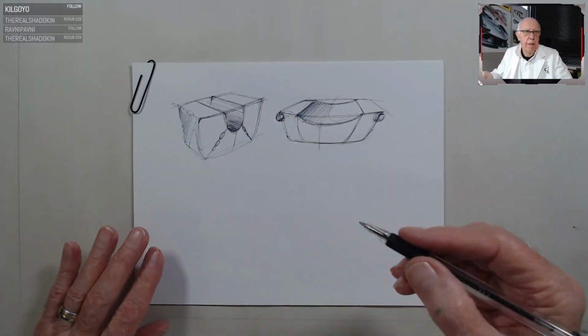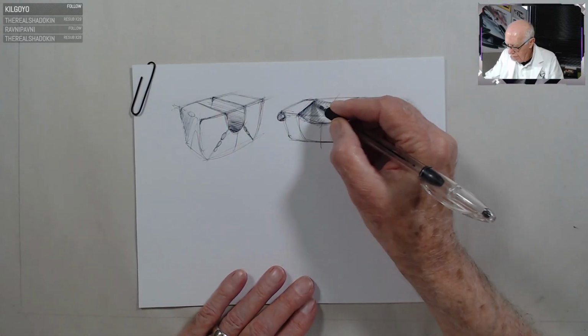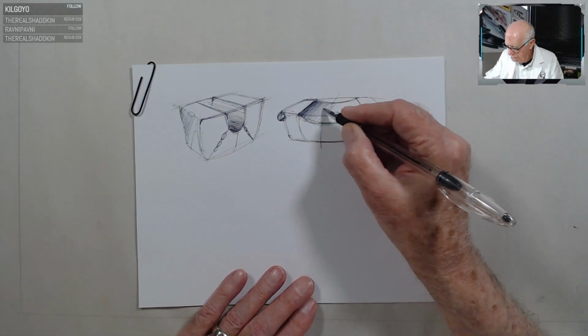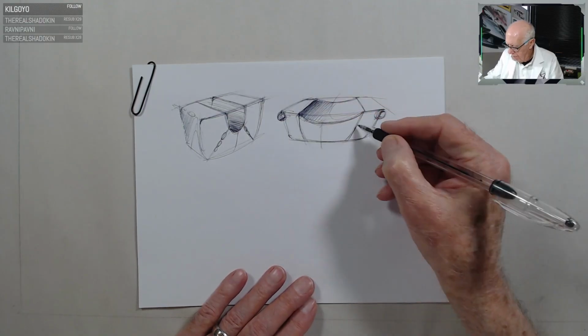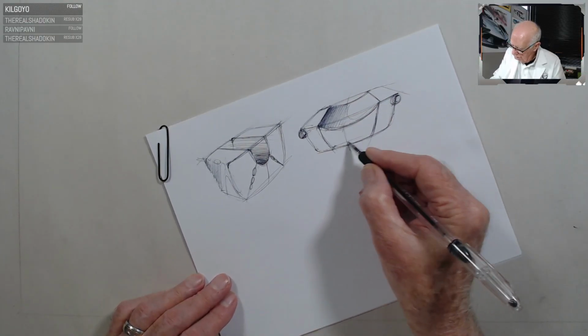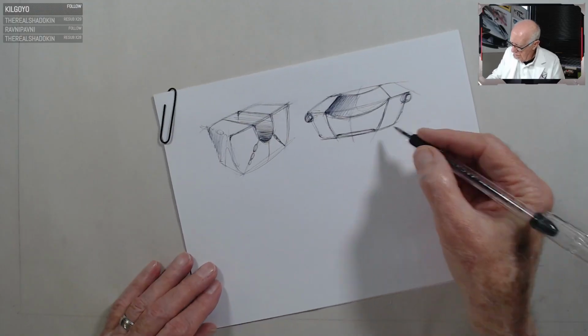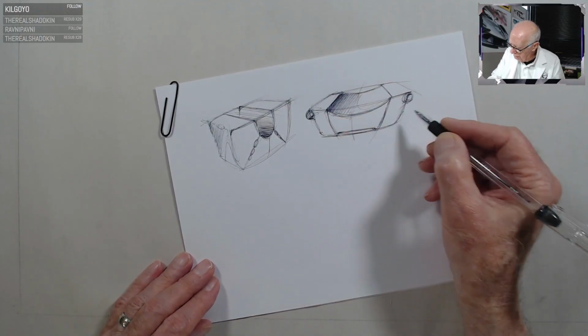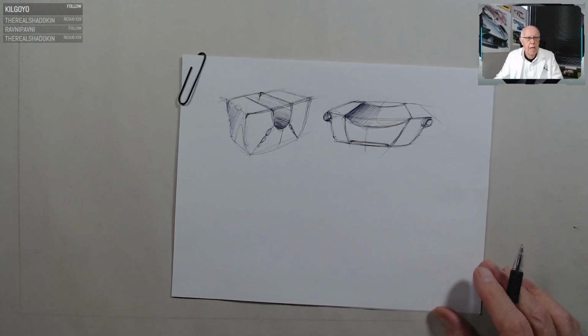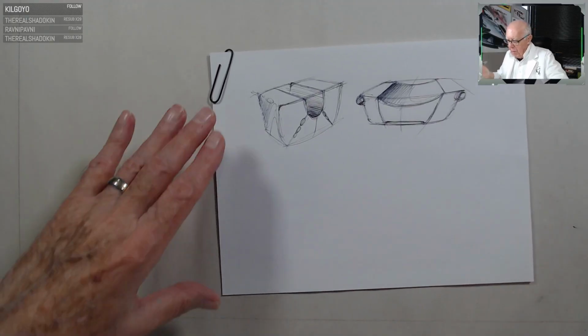Oh, there we go. Again, simple little sketches. Kind of change the format a little bit here. Keep things moving. Let's go back in again here.